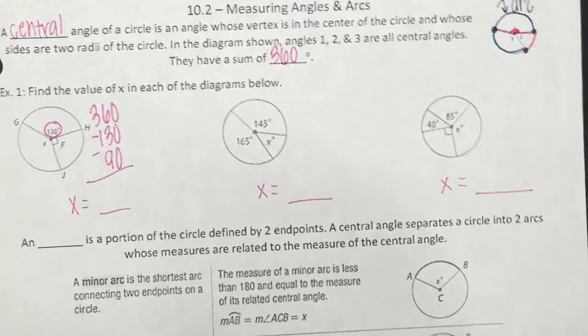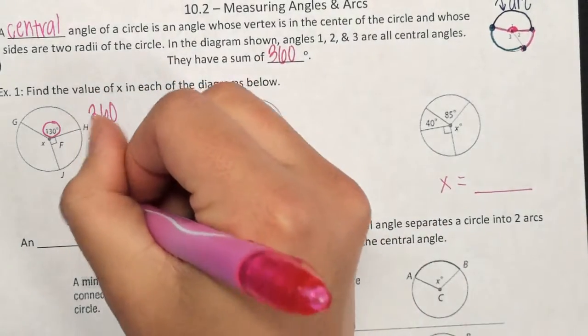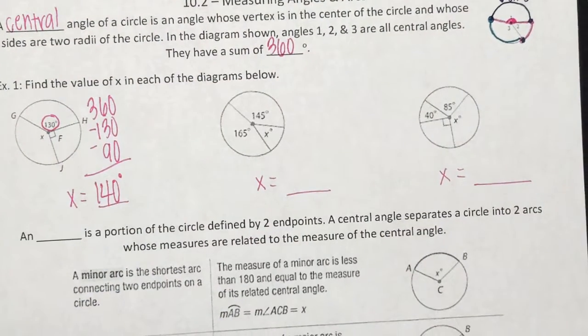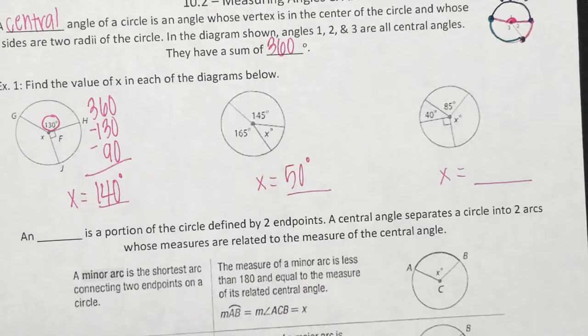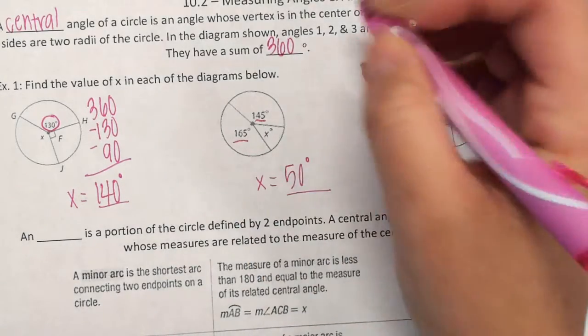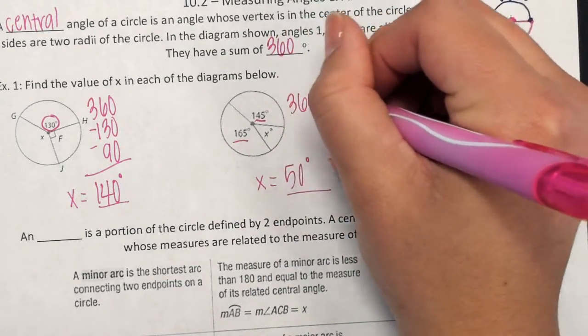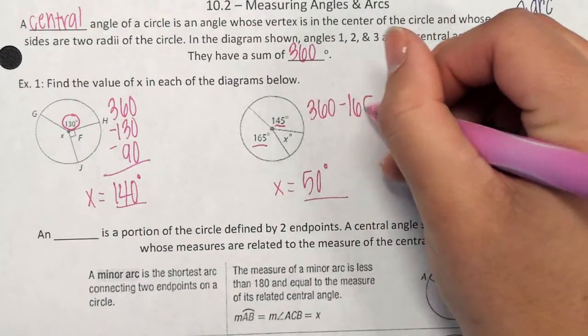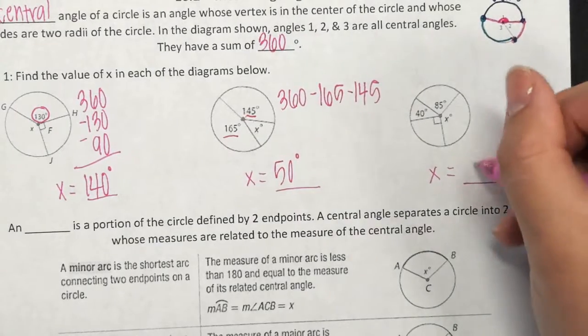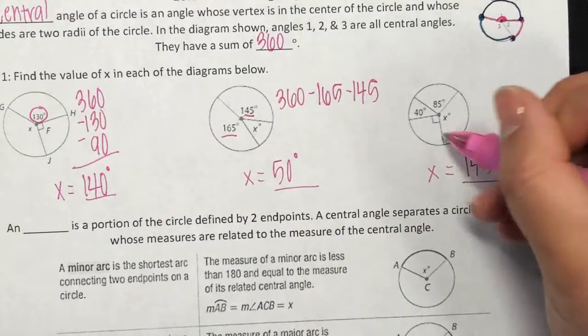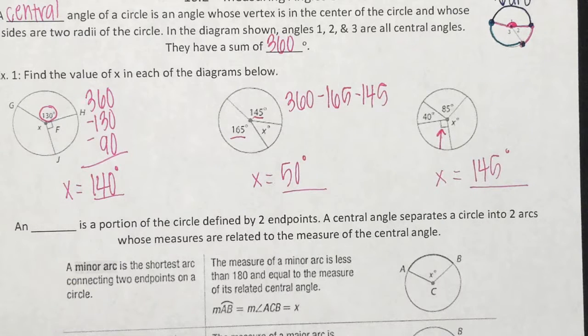Grace, what'd you get for number 1? Good. 140 degrees. That was the answer for number 1. Armando, what'd you get for 2? Good. 50 degrees. Because you just subtract 165 and 145 from 360. Start with 360 and subtract what you know. Okay, Misty, what'd you get for the third one? 145. Good. What does this square always mean? 90. Those are not bad, right?